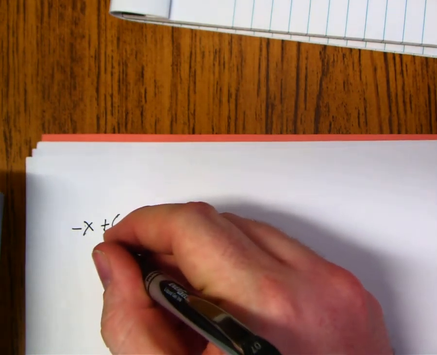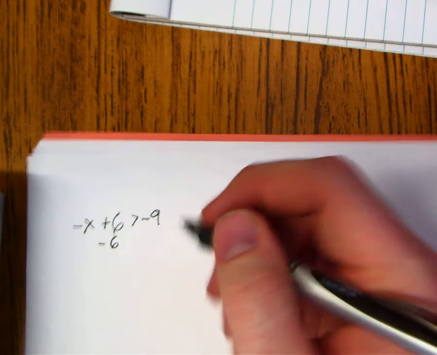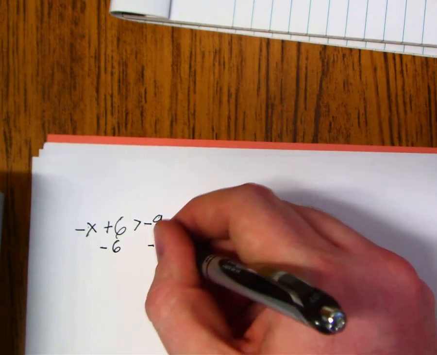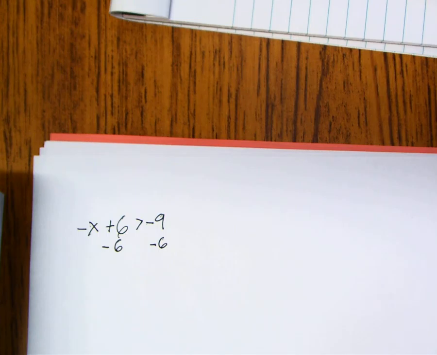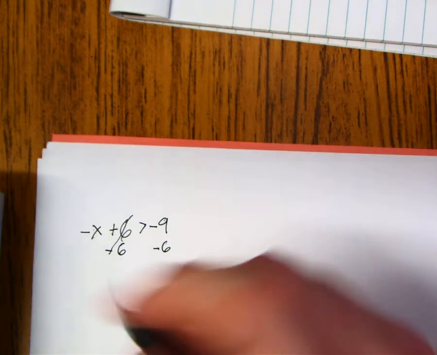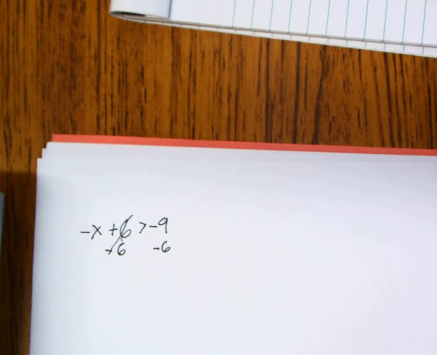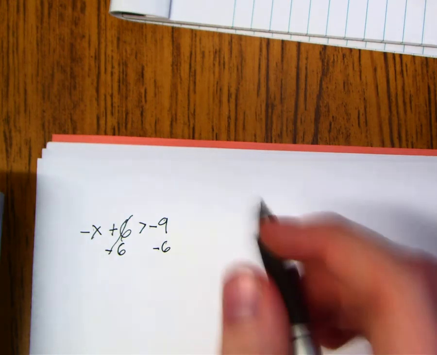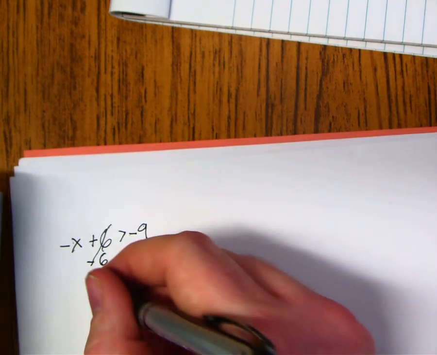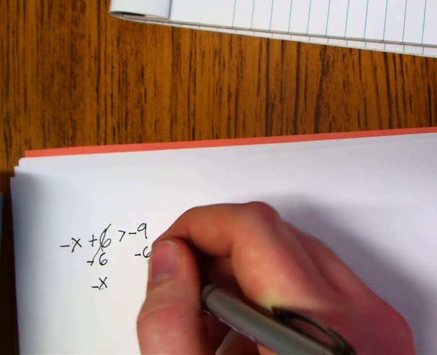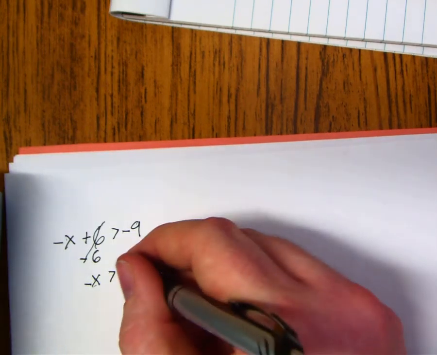We'll subtract 6 off of both sides. Negative 6 added to positive 6 adds to 0, and that leaves us with negative x greater than negative 15.